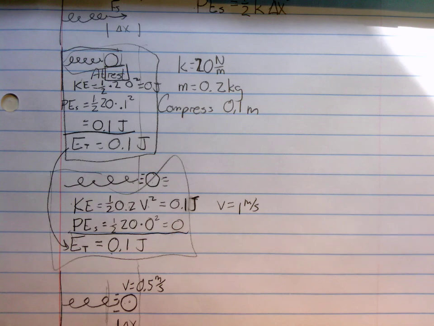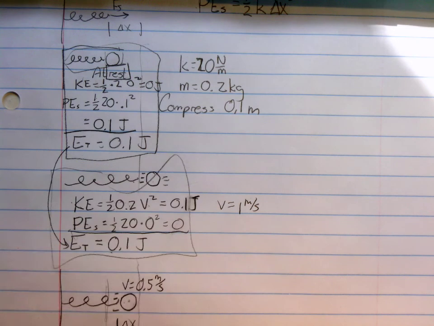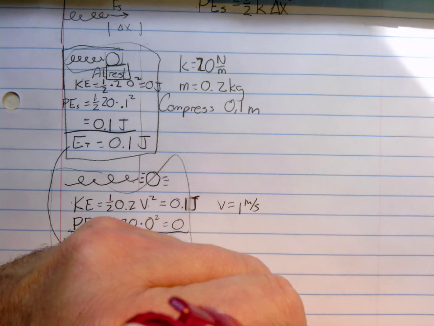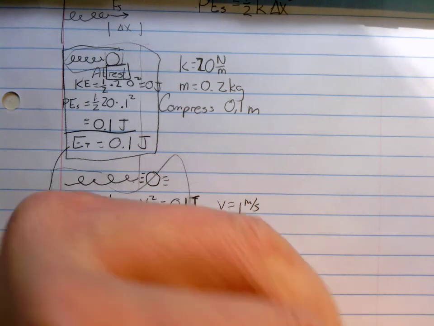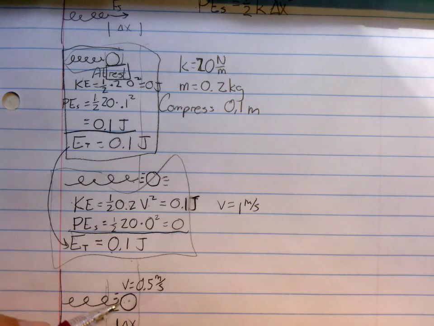And when we solve that, we get x equals the square root of 0.0075, because we divided by 1/2 times 20, and we get x is 0.0866 meters. That's my displacement. That's how far the spring is still away from equilibrium.